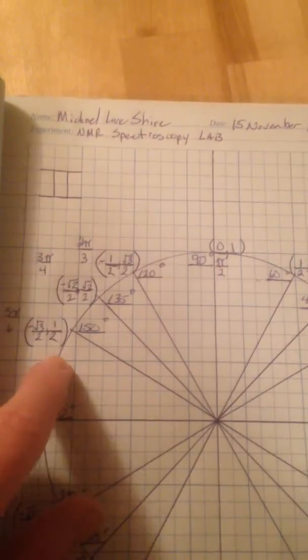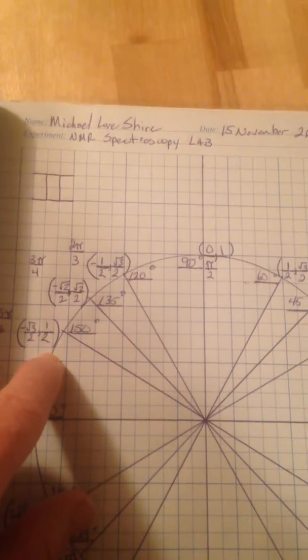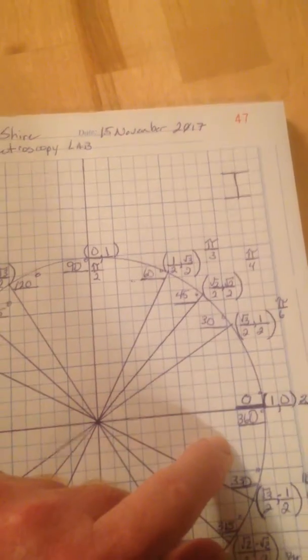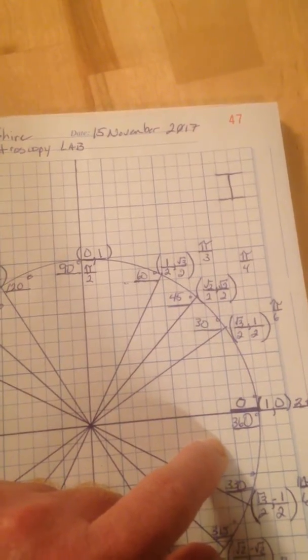And then also over here we can see negative rad 3 over 2 and 1 over 2, and then straight across is rad 3 over 2 and 1 over 2.